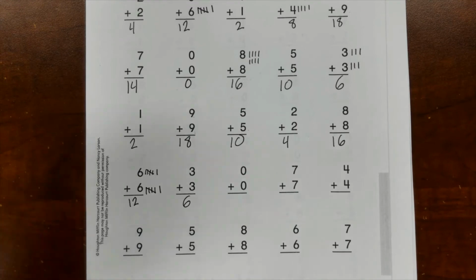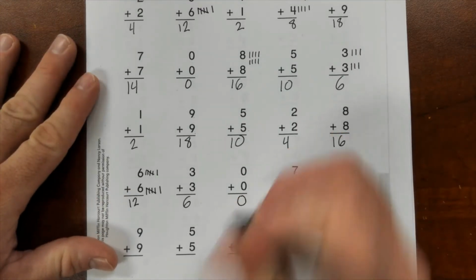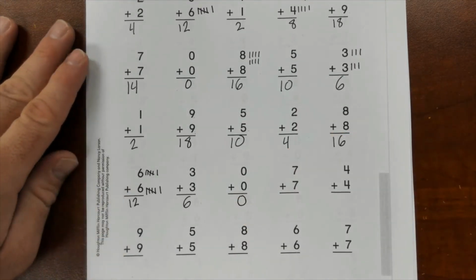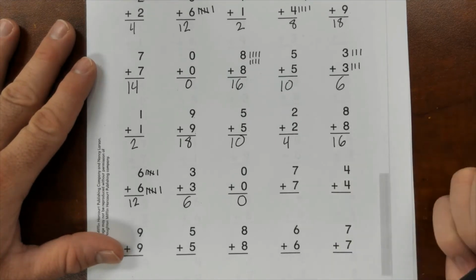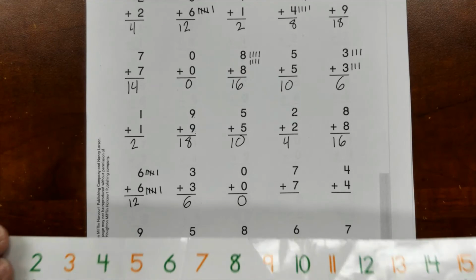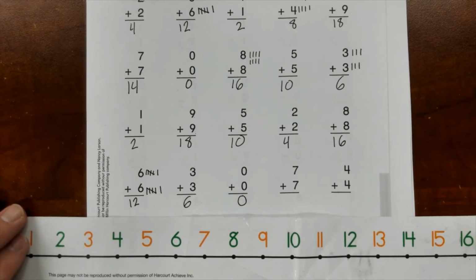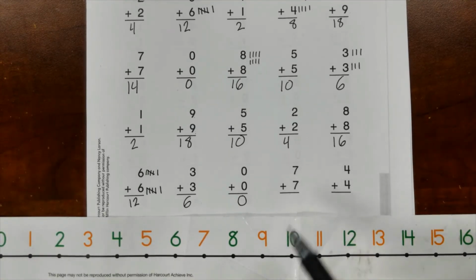All right. 7 plus 7. Let's use our number line for this one. Okay? Here we go. So 7 plus 7. Let's find the number 7, and we're going to move over 7 spots. So we're at 7. 1, 2, 3, 4, 5, 6, 7. That would be 14. 7 plus 7 is 14.